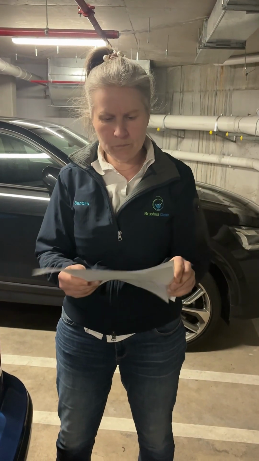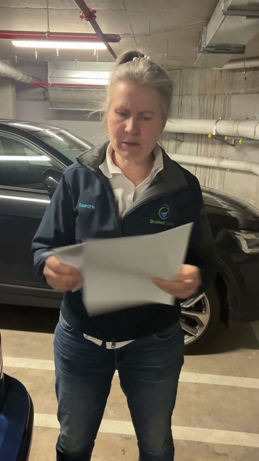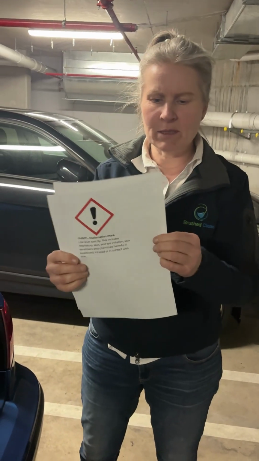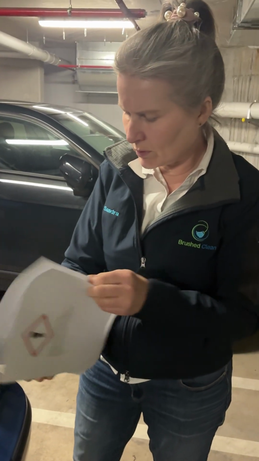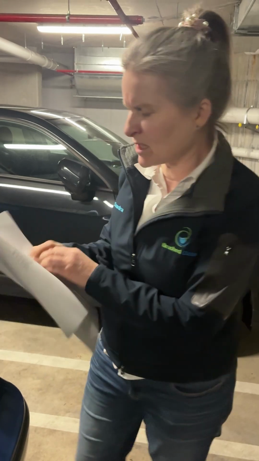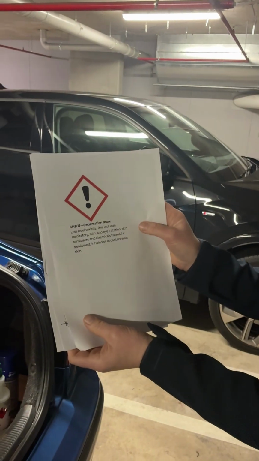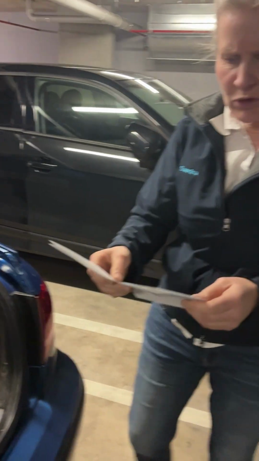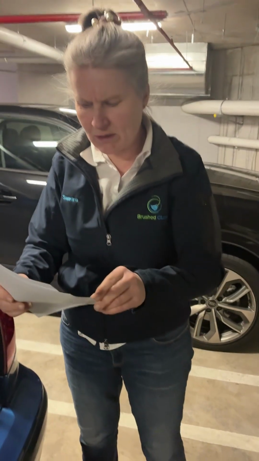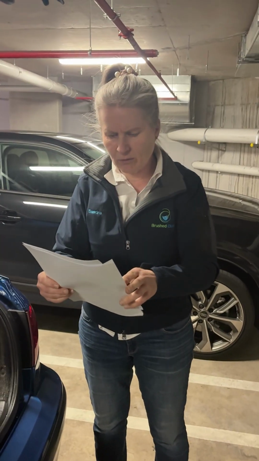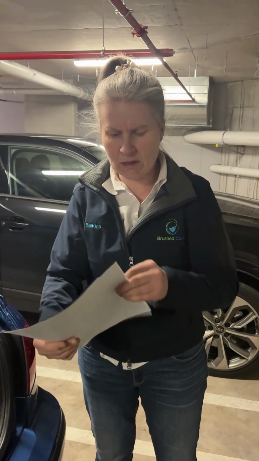While we're at it, these are pictograms, and they've been put out by WorkSafe Australia. Let's just find the other one. This is an exclamation mark. It's a low-level toxicity. This includes respiratory, skin and eye irritation, skin sensitizers, and chemicals harmful if swallowed, inhaled, or in contact with the skin.